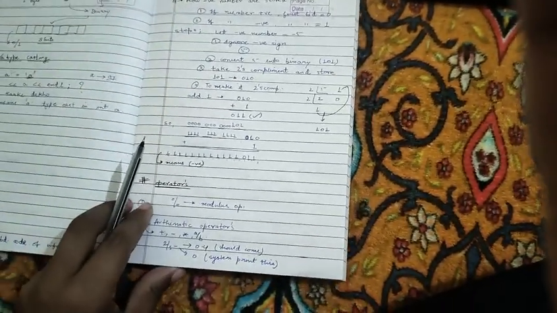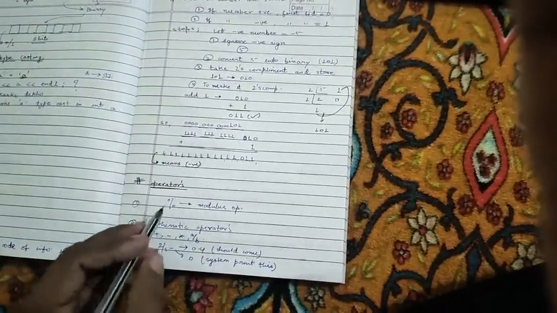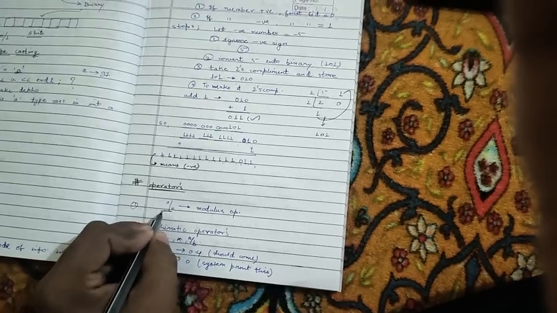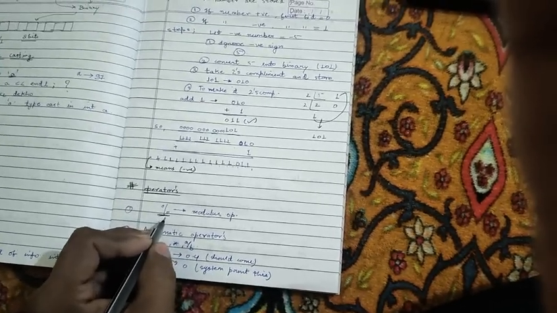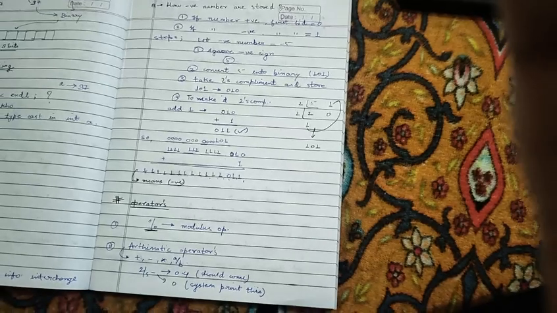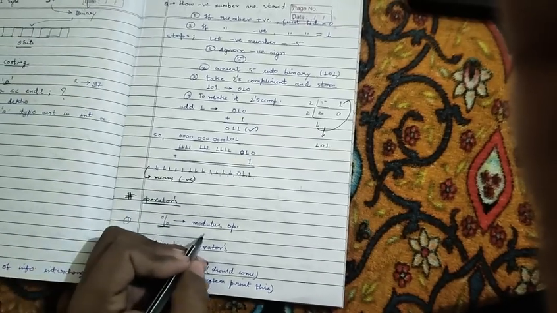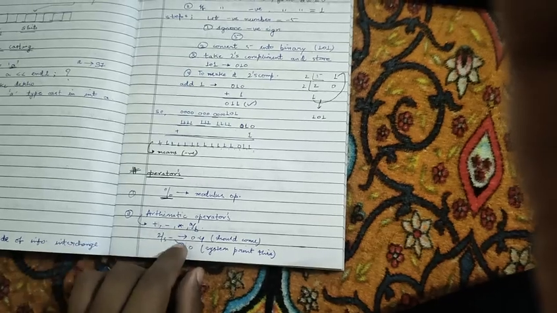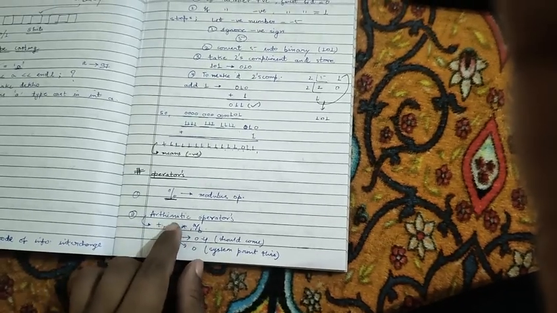Now we will talk about what operators are. So there are different types of operators. This operator, which I have explained from the first lecture, is the modulus operator, which gives us remainders only. Now there are some more types of operators.